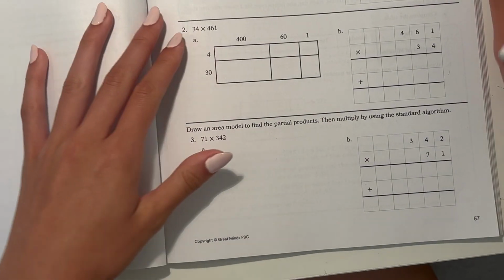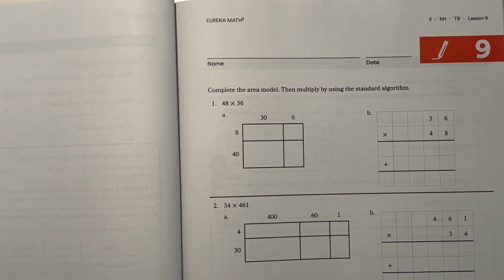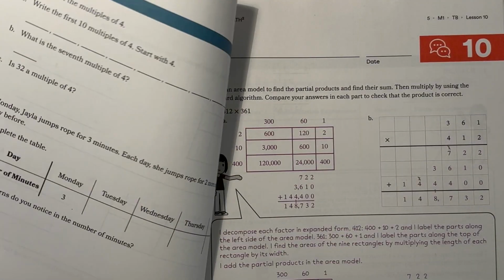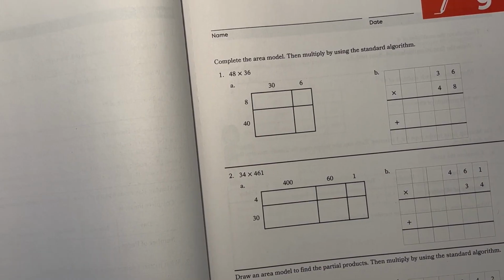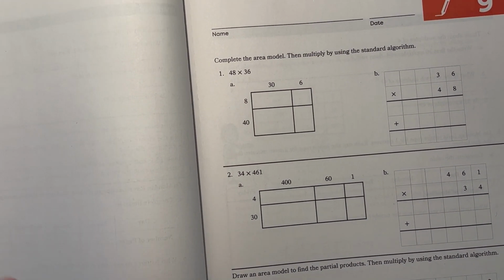So yeah. Alright, and now this is lesson 9, the actual lesson 9 part. And this lesson will be done by our friend here. She's gonna explain the lesson and do it with you guys. Okay, so I'm back. Hello.